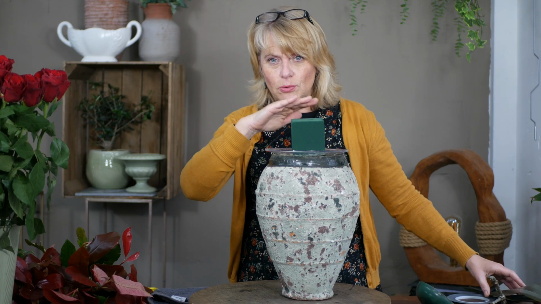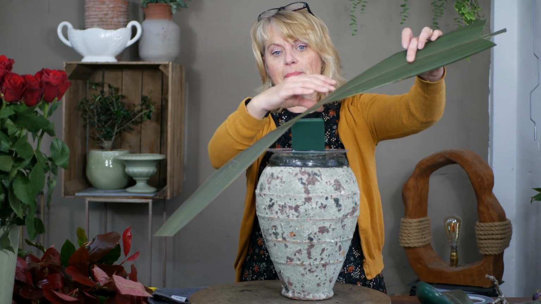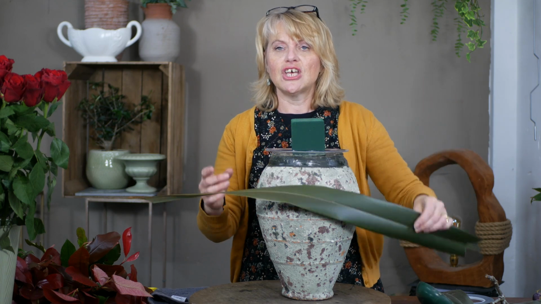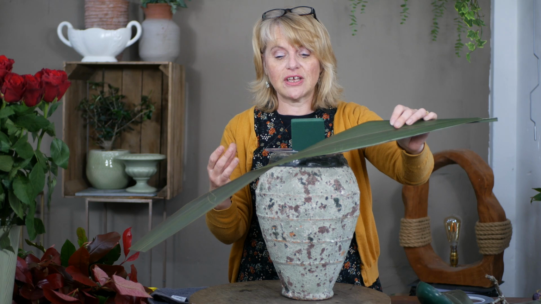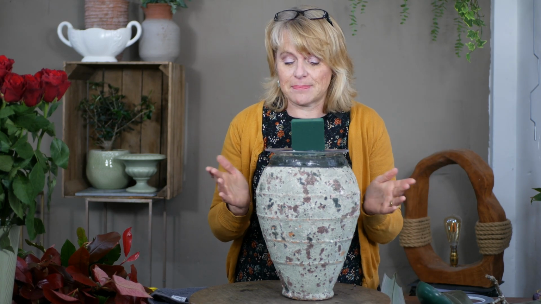And they've almost got a curved shape to them. So if I just pick up one to show you, they're almost bending down naturally. So that's almost dictated the shape and the style my arrangement is going to be. So with a modern mass, or an Italian mass, you could go vertical, diagonal, or horizontal.